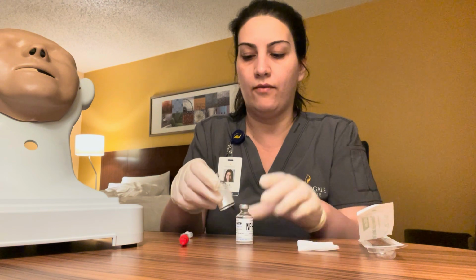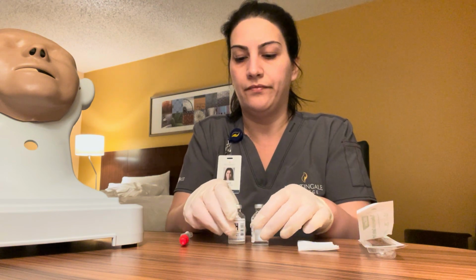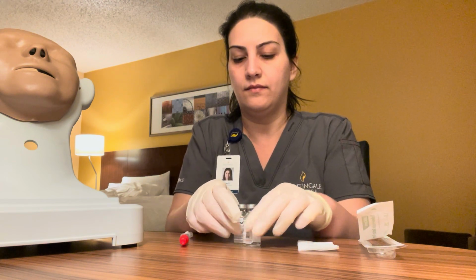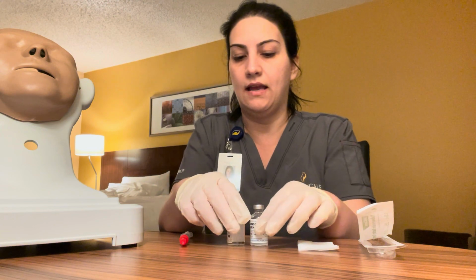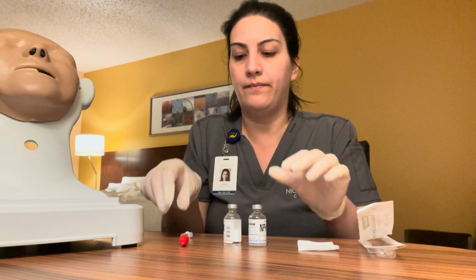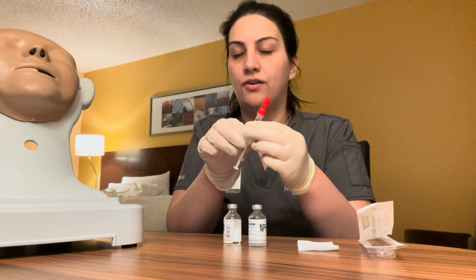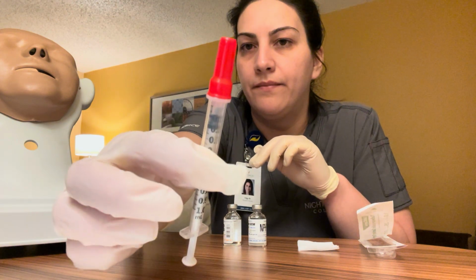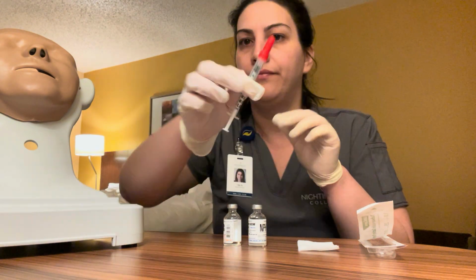Awesome. So now we're going to get started. We're going to start with the intermediate. 8 units of air. Nurse and I verify against the MAR, 8 units of air.